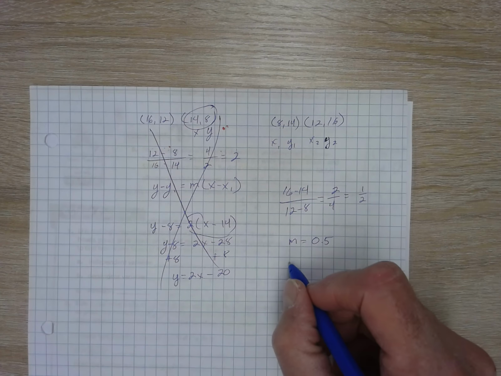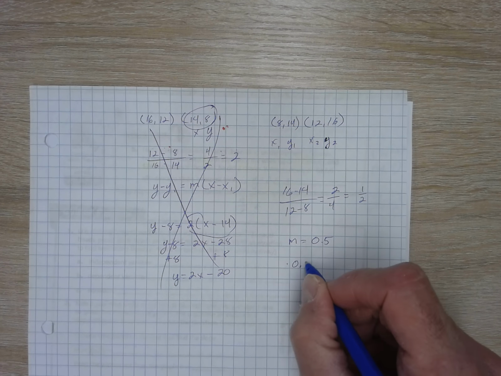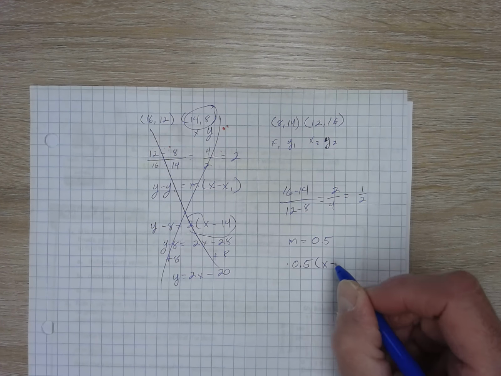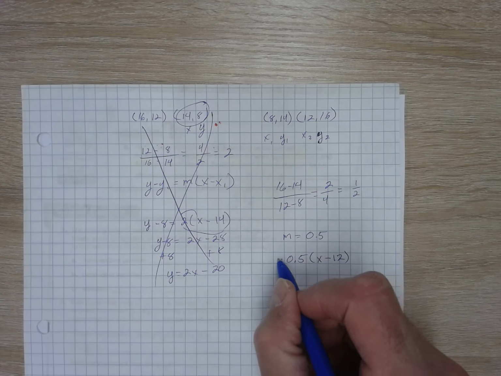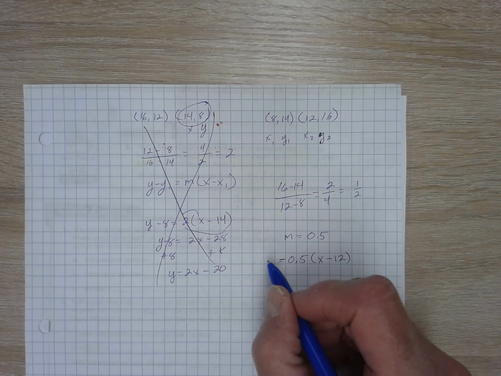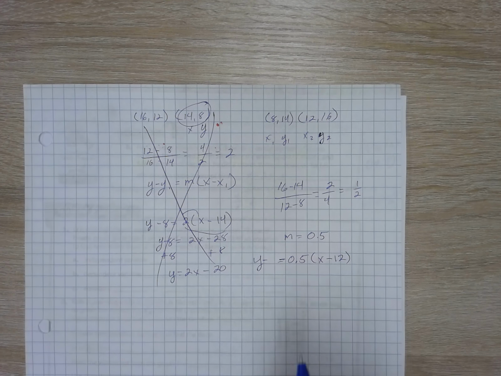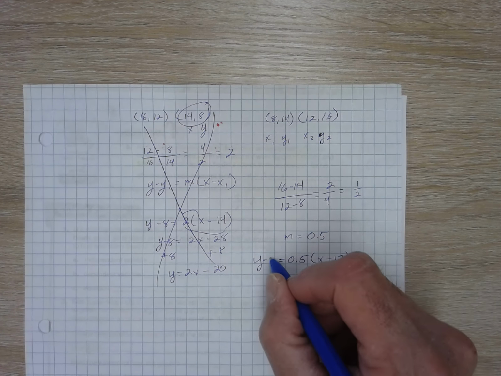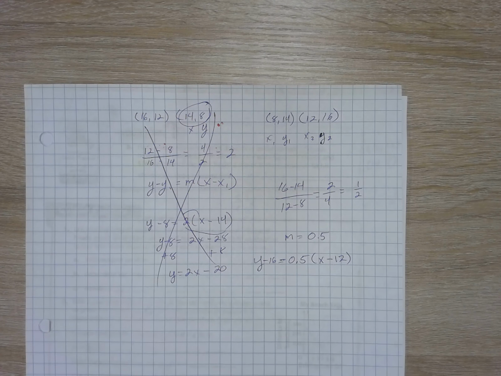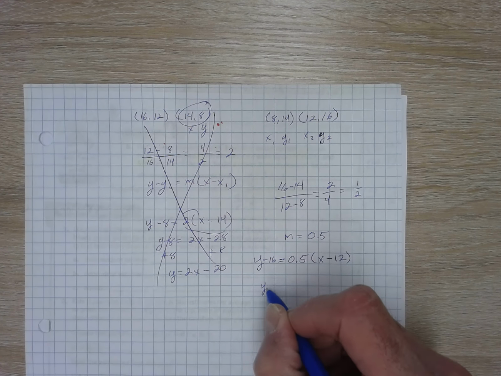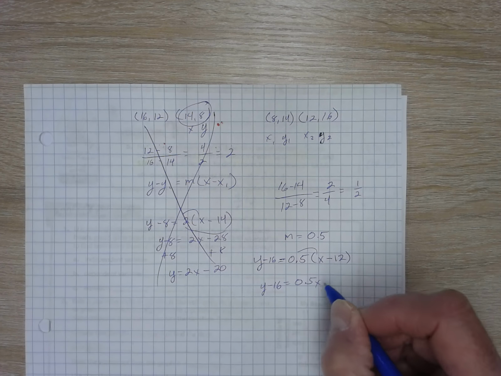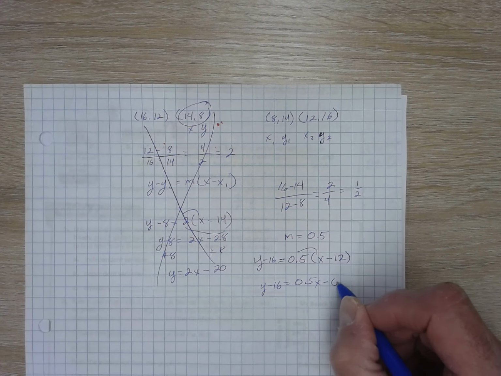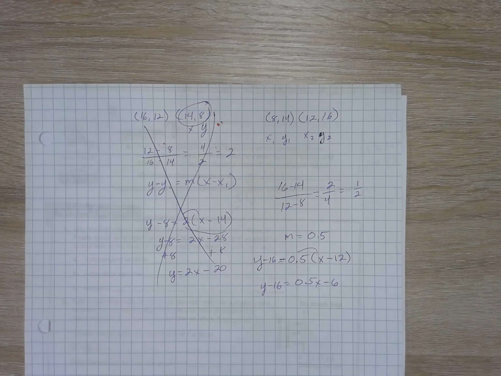So now we're going to plug this back in. 0.5 x minus, we'll put 12, equals y minus 16. Okay? So y minus 16 equals 0.5 x minus 6. 1/2 times 12 is 6.